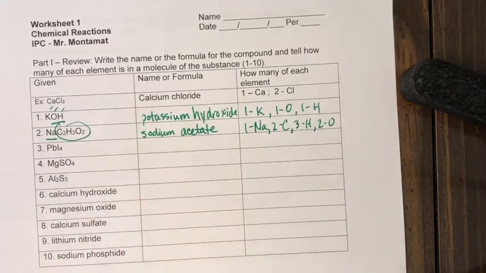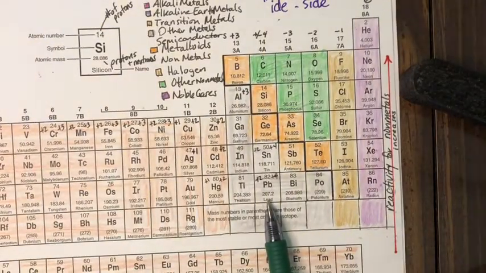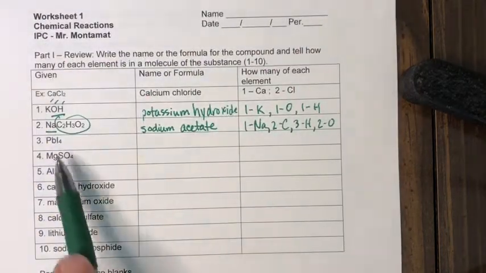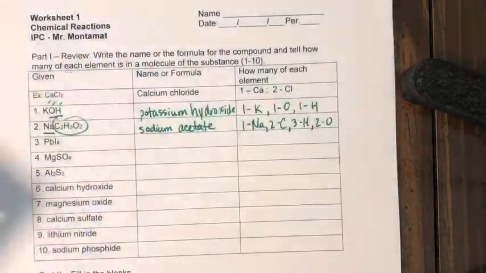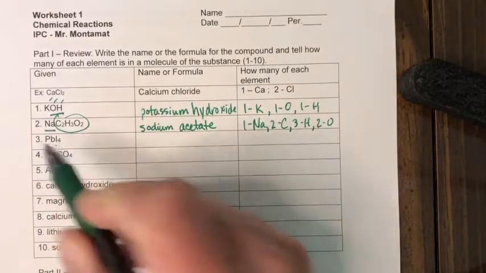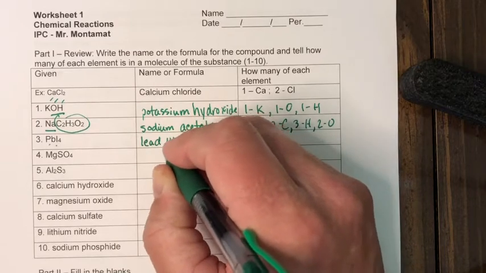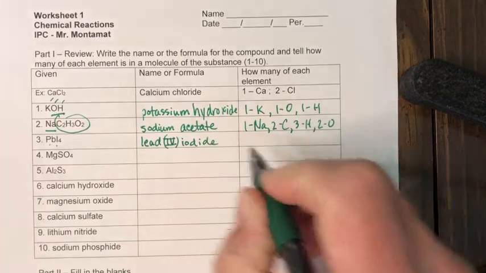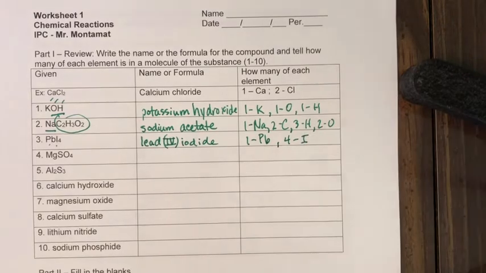PbI4. Now, we know Pb is lead, right? Well, you better. And we look at lead on the periodic table and we notice, hey, it's multivalent. Do we have lead 2 or do we have lead 4 here? Well, if we have 4 iodines and we know that iodine is a -1 ion, that means that's a -4 charge on this side, so that has to be lead 4. And that's IV for you non-Romans. Lead 4 iodide, and that is 1 Pb and 4 Is.